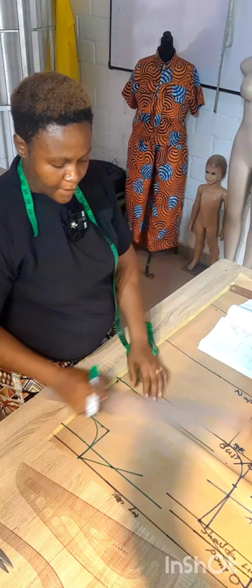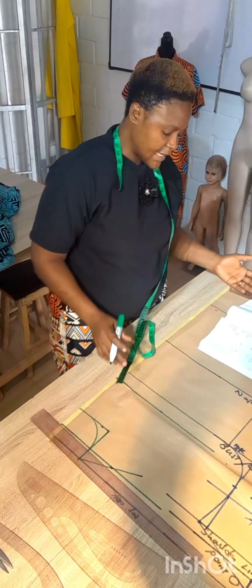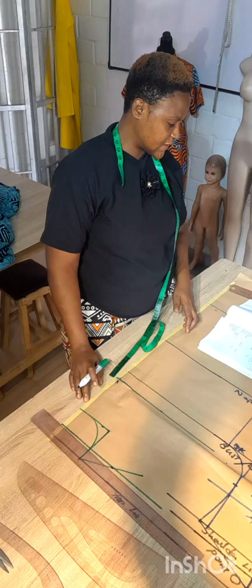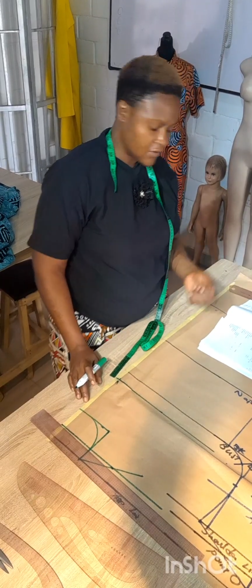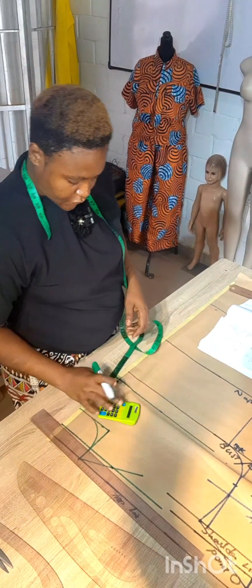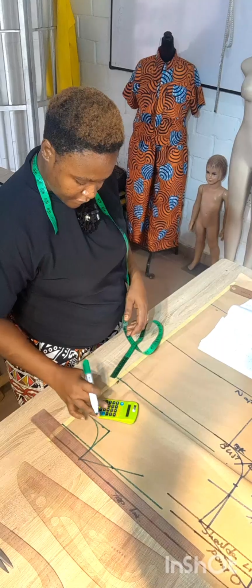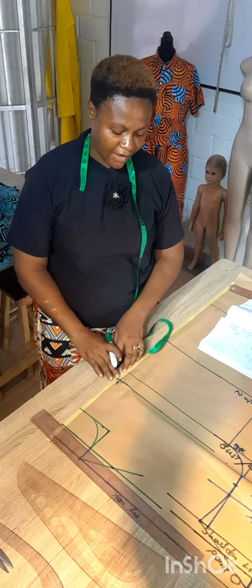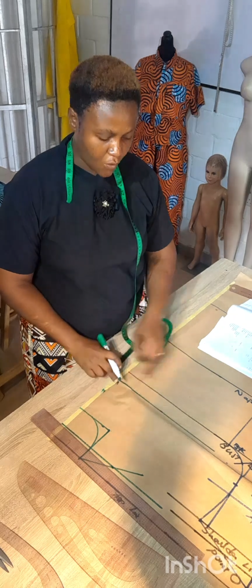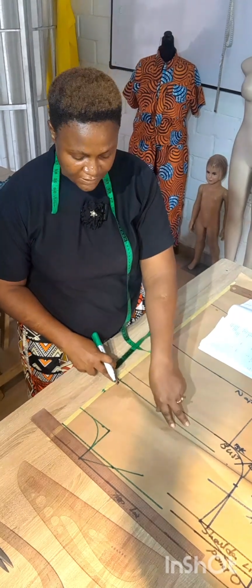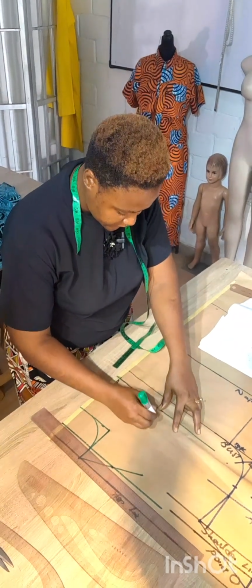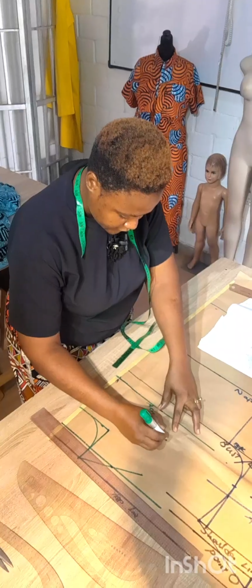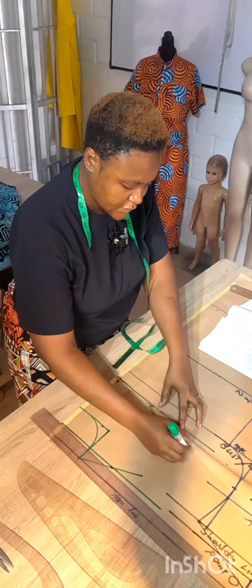So now I will come in with my half of my across chest. The across chest I'm working with is 45. So half of 45 will be 22.5. So I will put the 22.5 through the center front on the bust line, on the across chest line. This is across chest line, also known as XC.